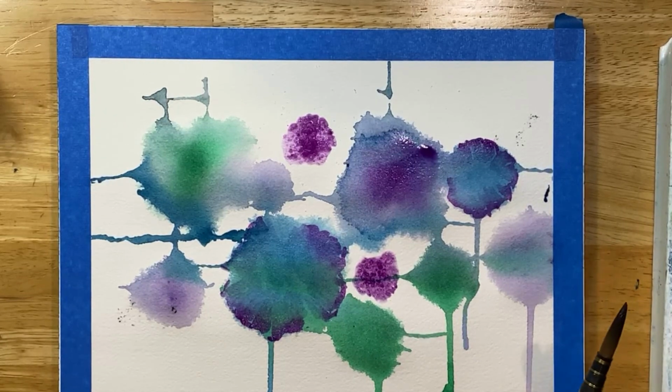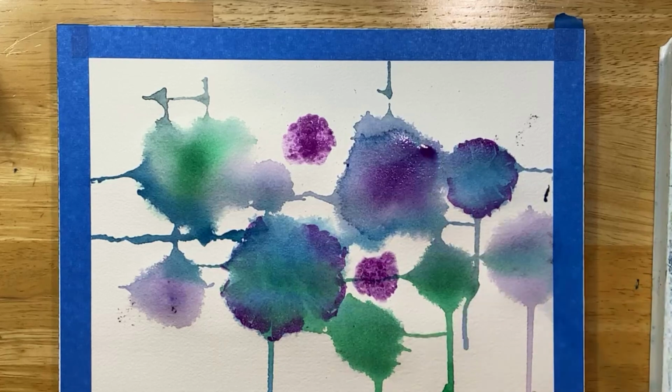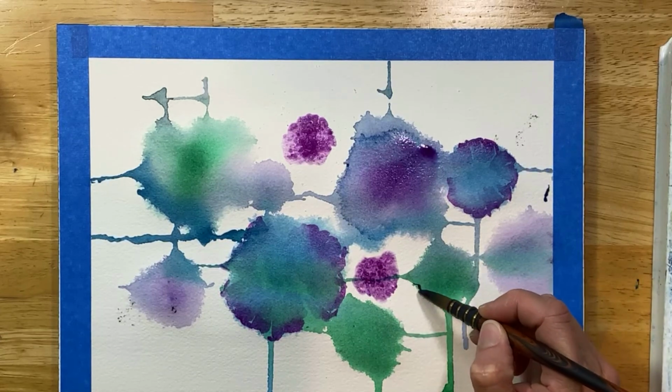I think my goal on this type of painting is to get a lot of variety in the different things that are happening in these different flowers. So let's do a few more things. Your choice, what you want to do. Maybe these two green guys here are a little boring to me, so I might take some of my phthalo turquoise and I'll do an edge around this one.